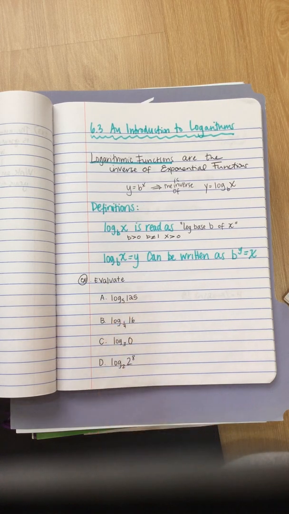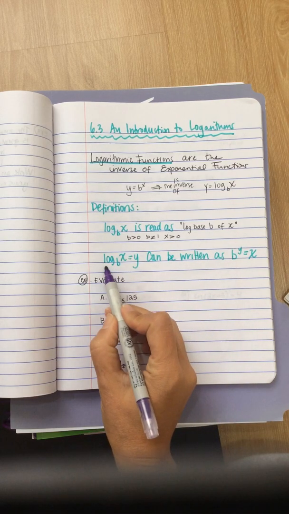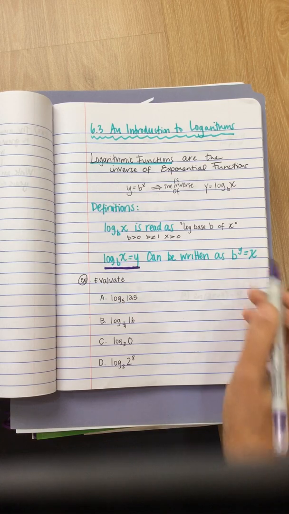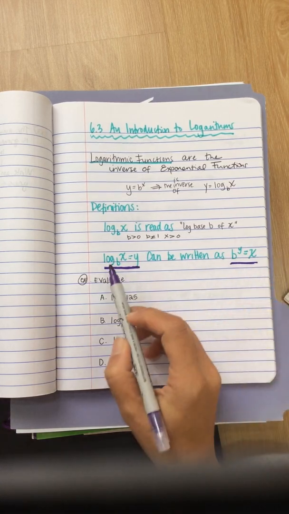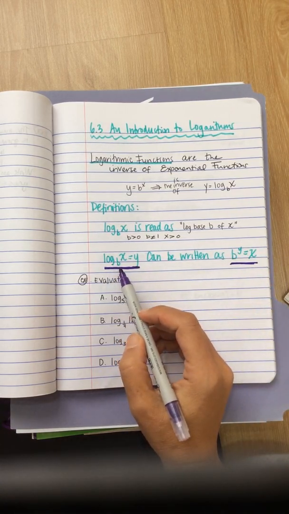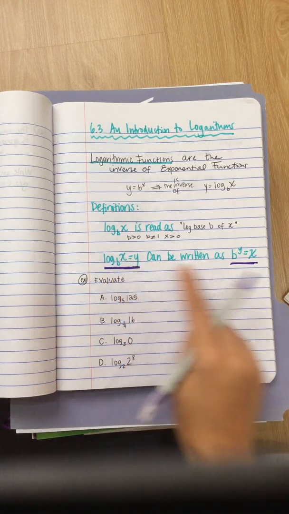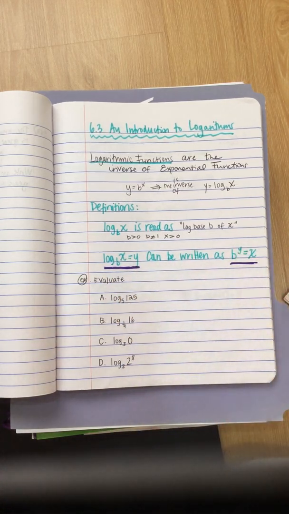And this is the one thing that will stick around with you for logs, is that you can also write a log in exponential form. So if I have log base b of x equals y, it can be written as b to the y equals x.